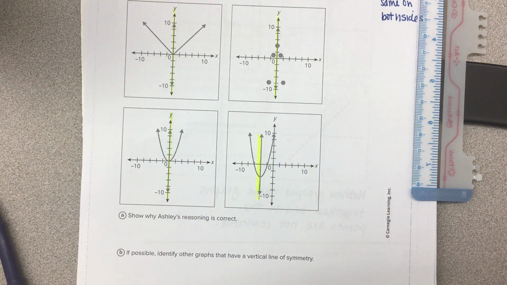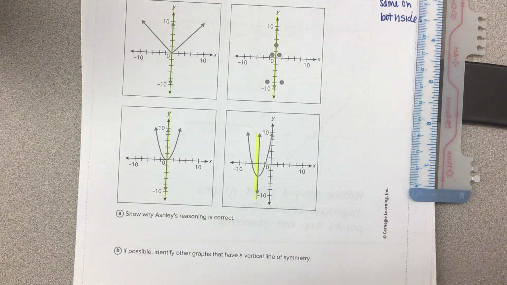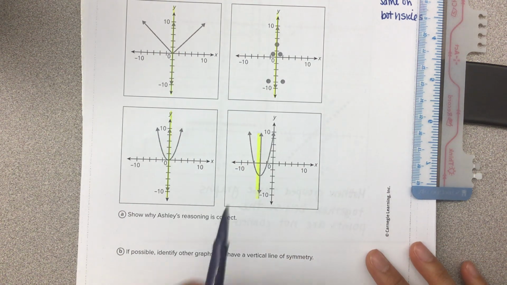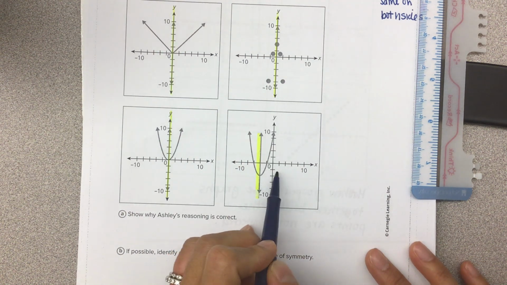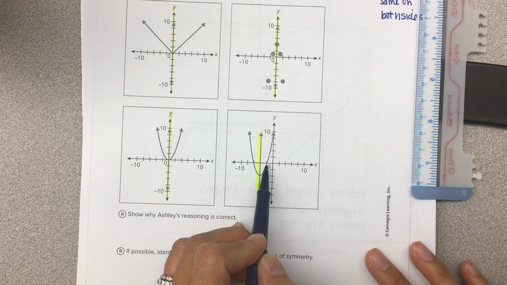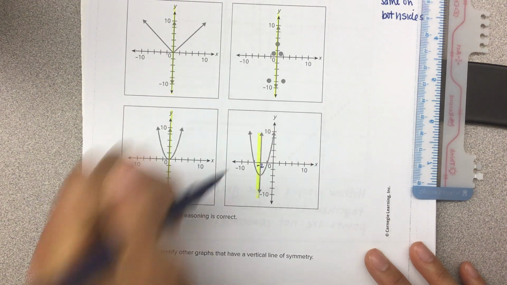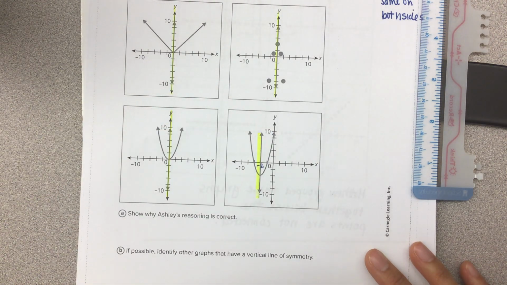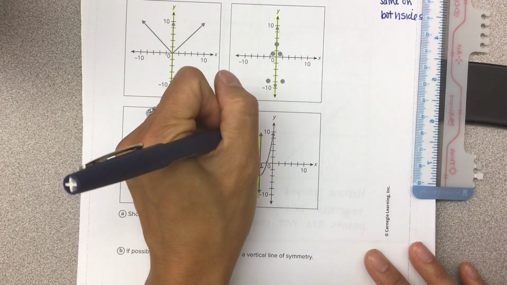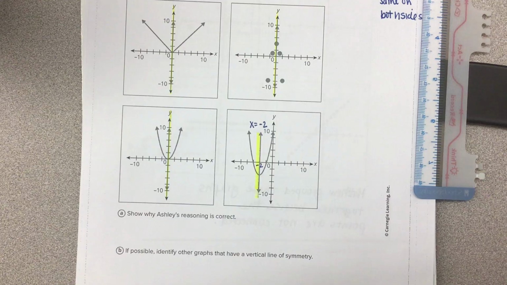And actually, bonus question, do you know how to write the equation of the lines of symmetry here? So for this one, let's see, the graph is going by twos, right? 0, 2, 4, 6, 8, 10. So this is -2 on the x-axis. So this yellow line, the equation of that would be x equals -2. Bonus question. So if you don't get that, it's okay for now.